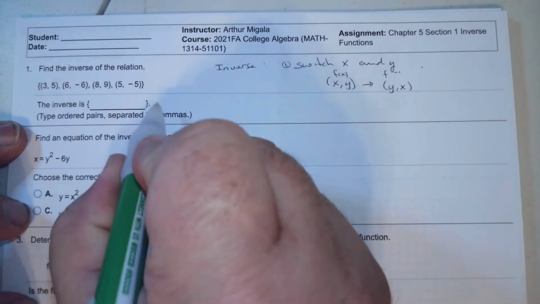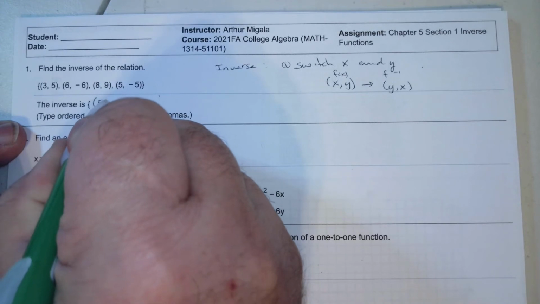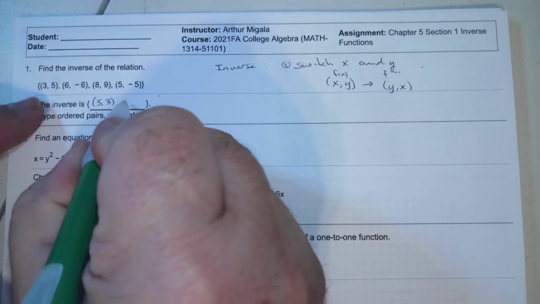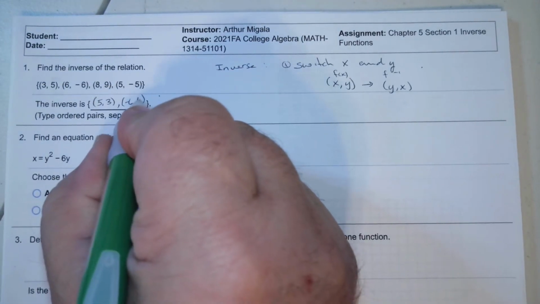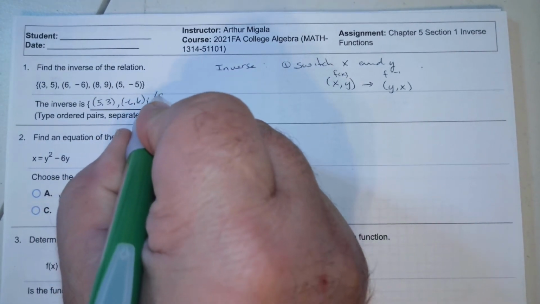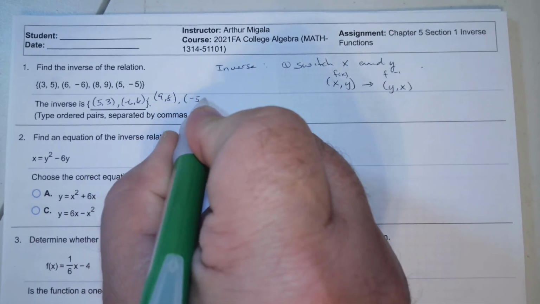So at this one, it would be (5, 3), (-6, 6), (9, 8), (-5, 5).